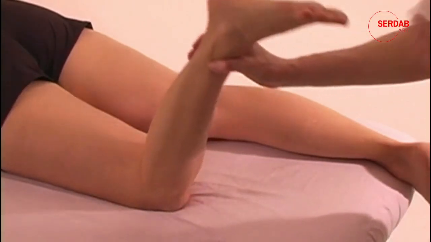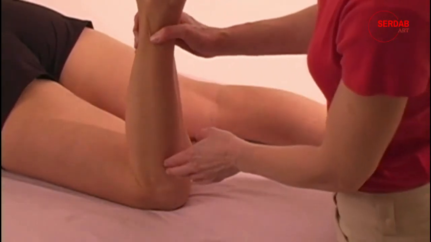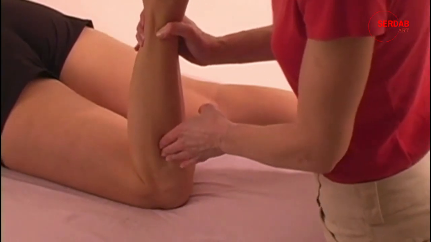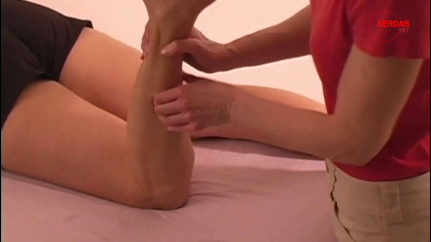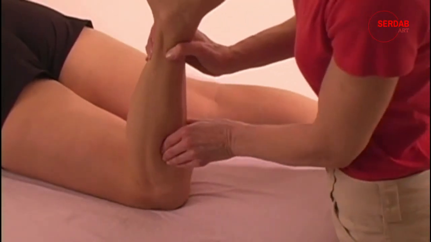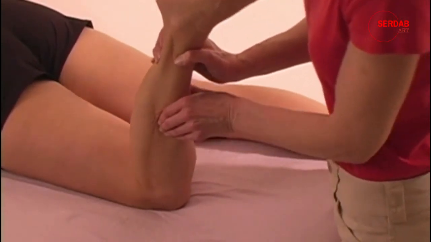And lastly, you want to address the anterior tibialis muscle. Again, with direct compression, straight into the bone, bringing blood to the area, broadening the tissues.